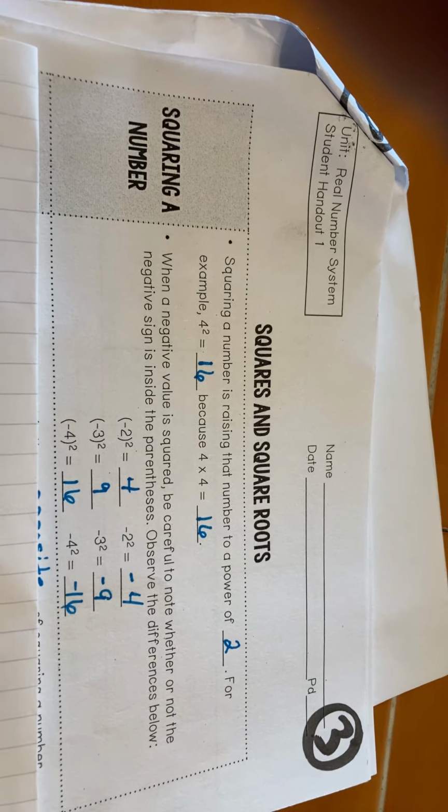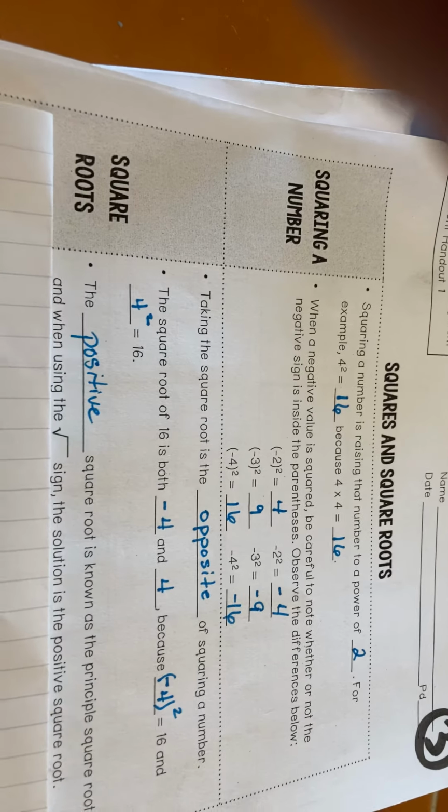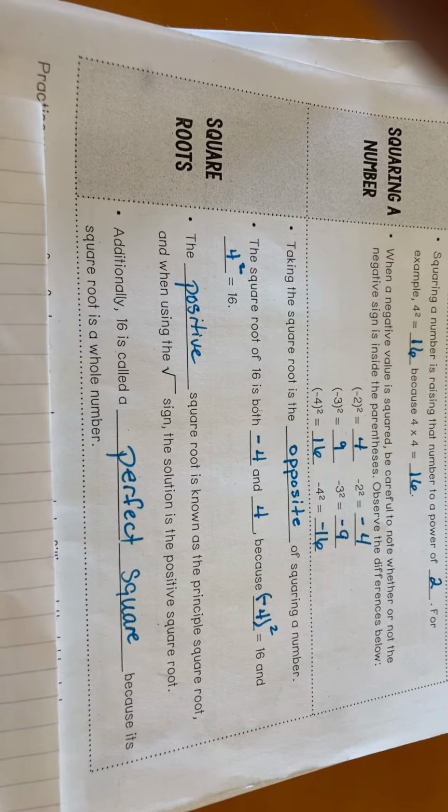Okay, that's the section on squares. That's the notes for that. That should be all you need. Now we're going to go down to this second section about square roots.